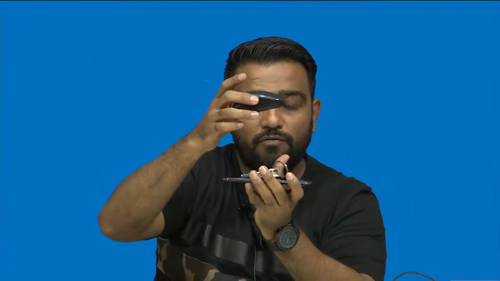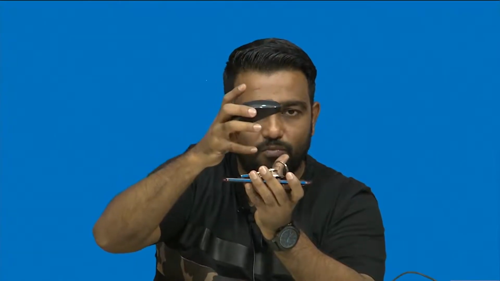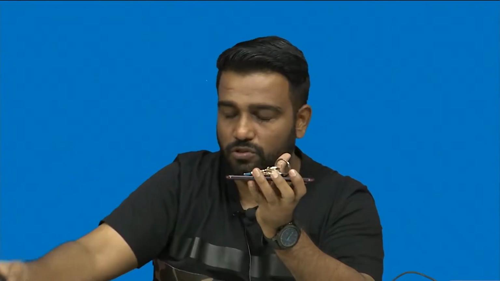To do that, we have to heat the metal beyond its melting point. When you heat the metal beyond its melting point, what will happen? The metal will get evaporated, it will convert into vapor and it will be deposited onto the substrate.